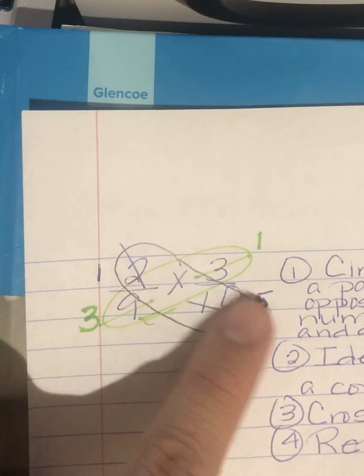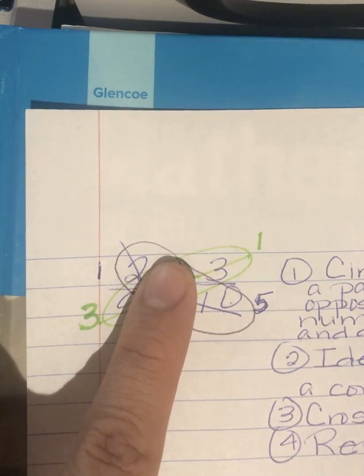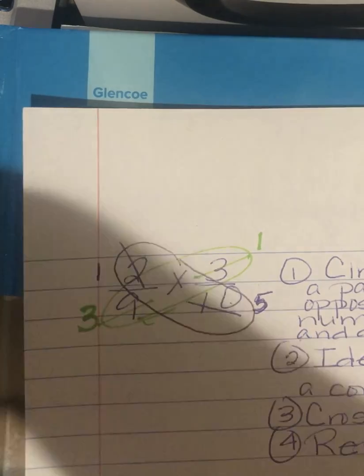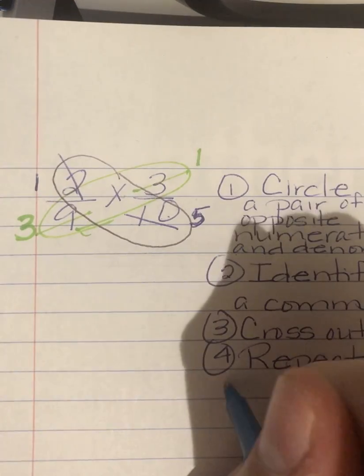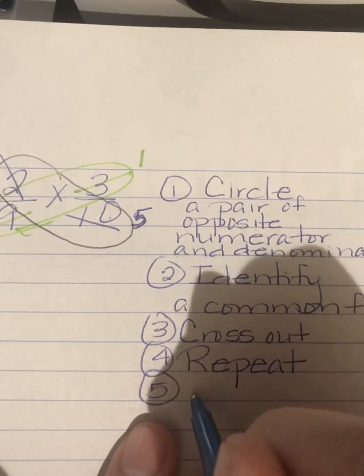So now I have all these new numbers that are going to help me move on to step 5. Sorry, y'all. My phone was telling me that it needs to be charged. Step 5 is to rewrite.